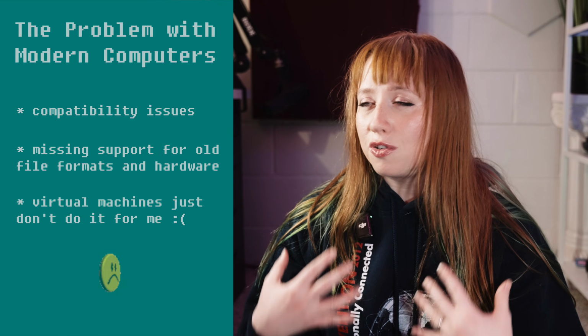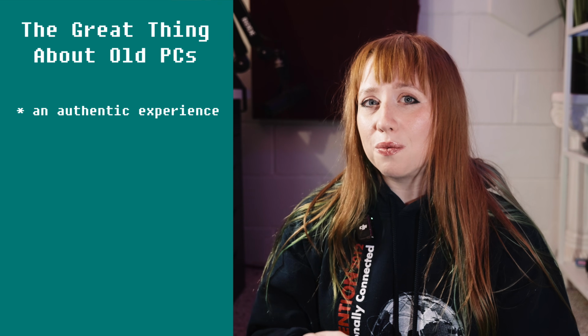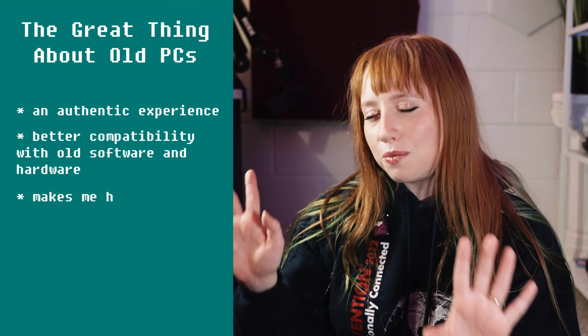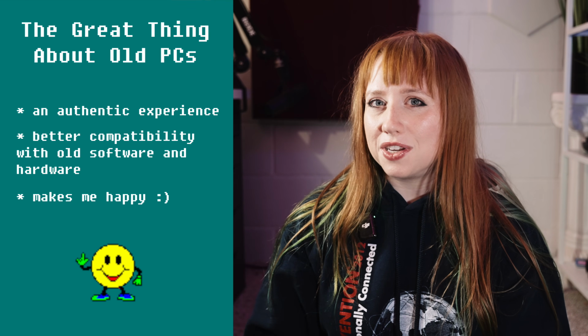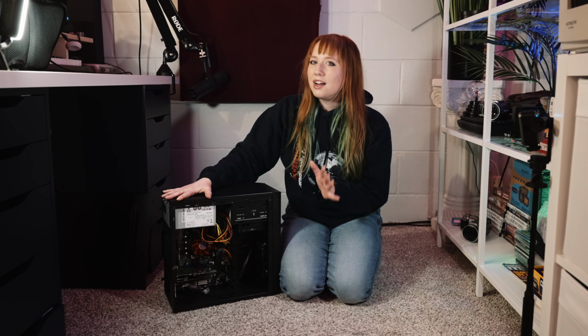I am someone who, for better or worse, needs the authentic experience. I want real hardware running real Windows XP just as it would have in that era, but with a few modern conveniences sprinkled in. It's like the soul of 2003, but with the reliability of 2023-ish.